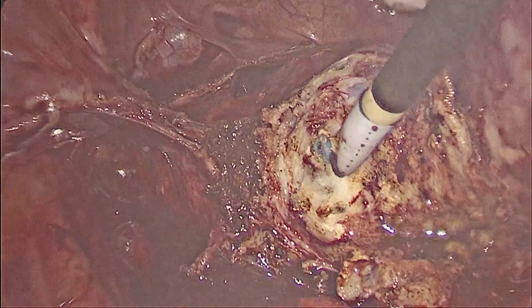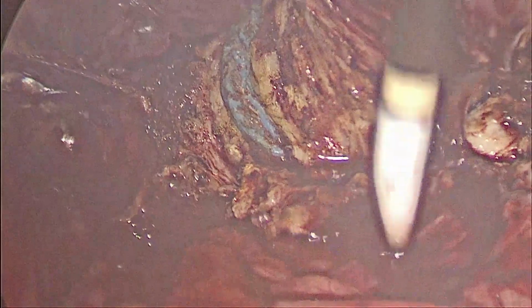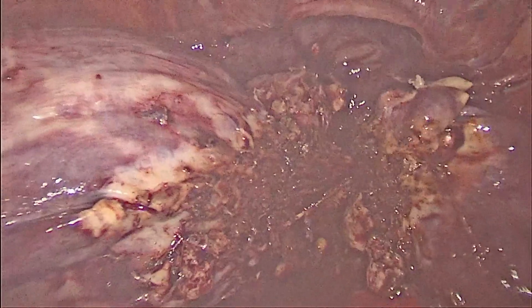Now the division of the vagina on the left side is completed using unipolar. As the dissection was complete, we can very well use the unipolar energy also.